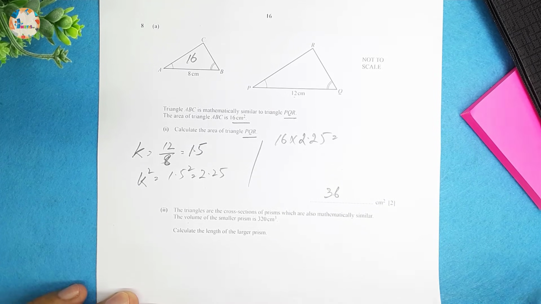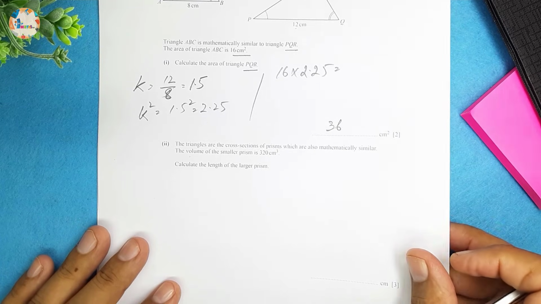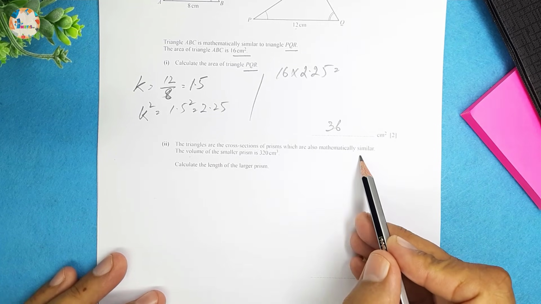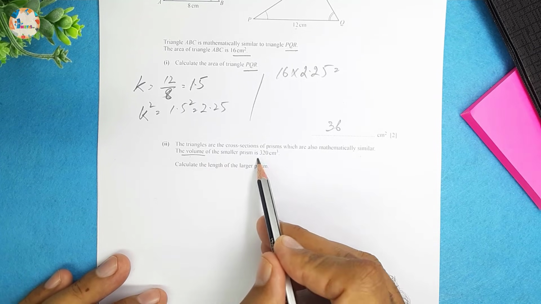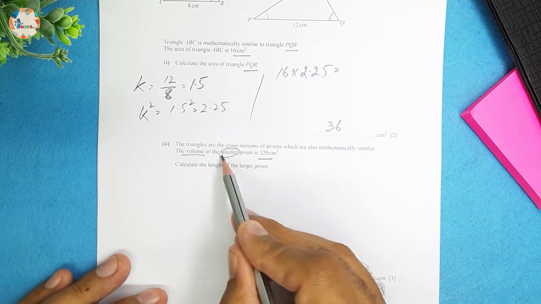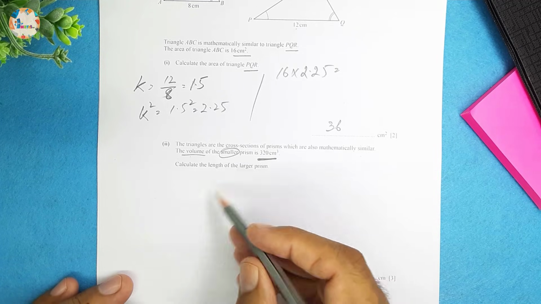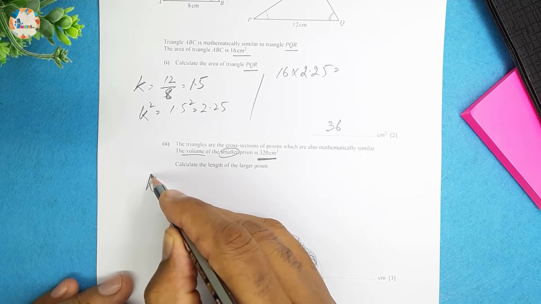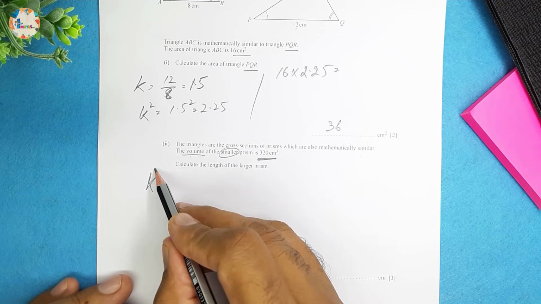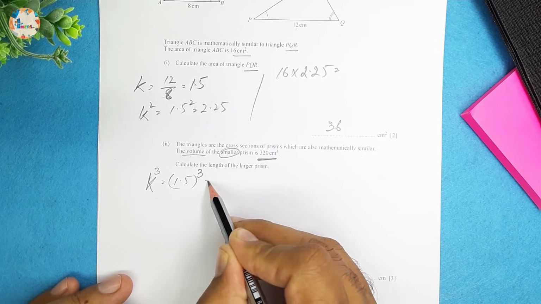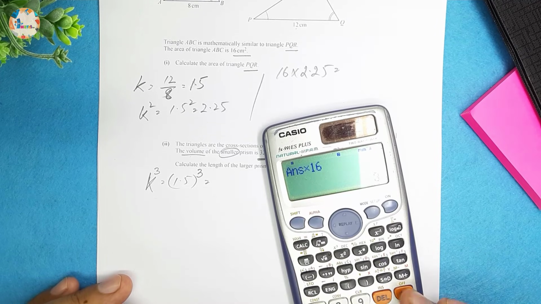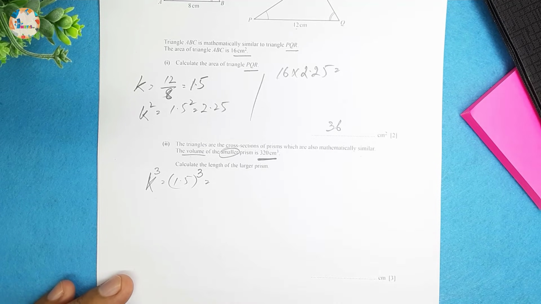The triangles are the cross sections of prisms which are also mathematically similar. So volume, smaller prism is 320. Now for volume we have to use K cubed, and K cubed is equal to 1.5 cubed. If we take 1.5 raised to power 3, our cube will be equal to 3.375.